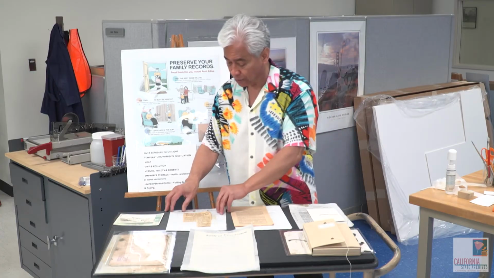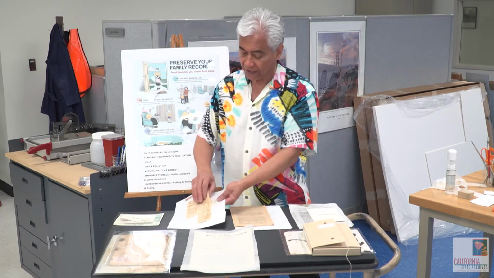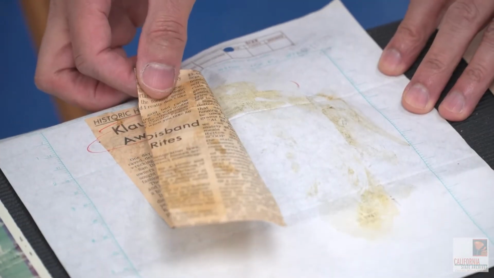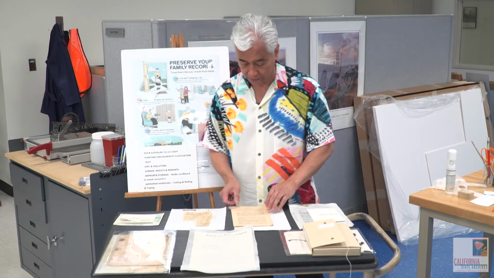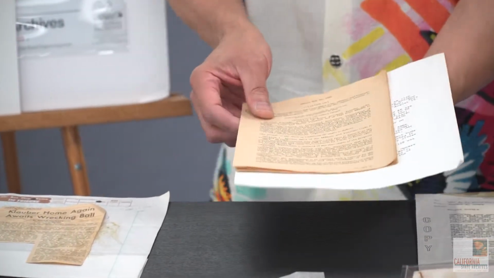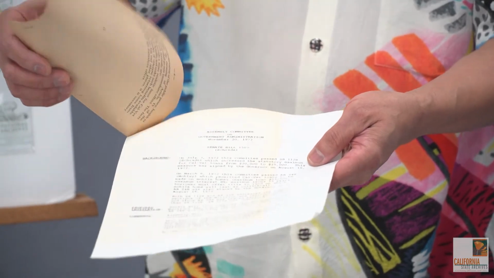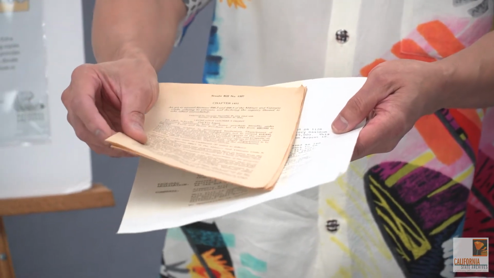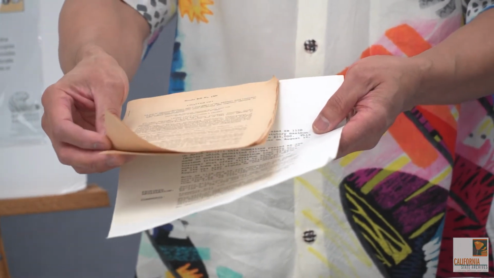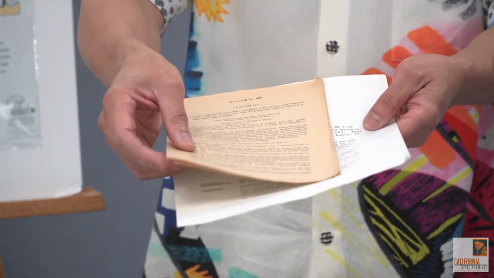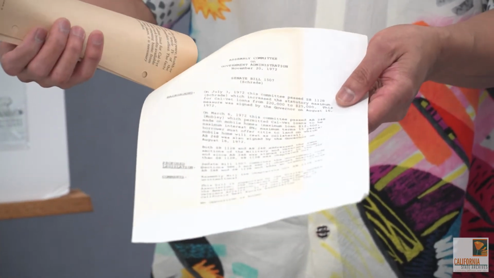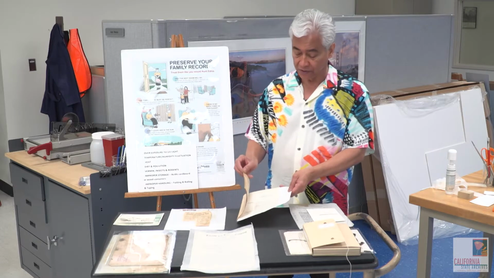This is an example of bad adhesives. They used to use animal glue quite a bit in those days. This is an example of acid transfer, and that would include things like newspapers. Any paper that has a brown tint to it is usually very acidic, and you don't want it in contact with paper that is non-acidic.